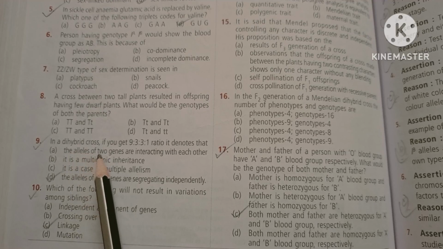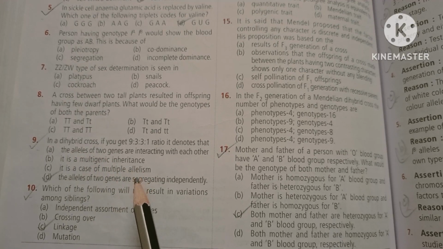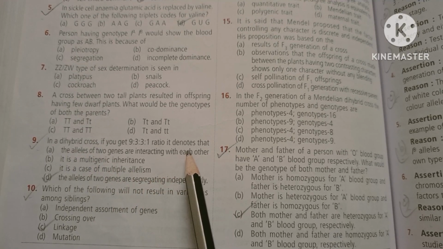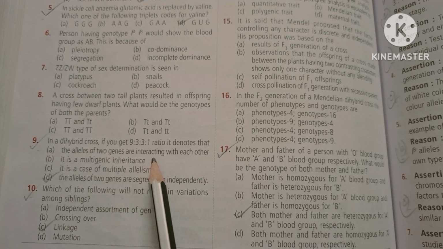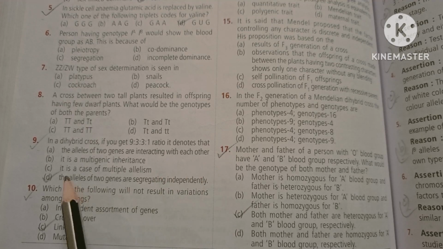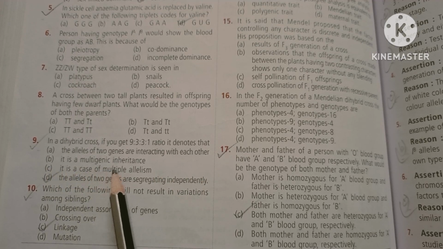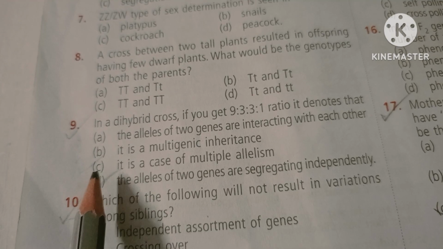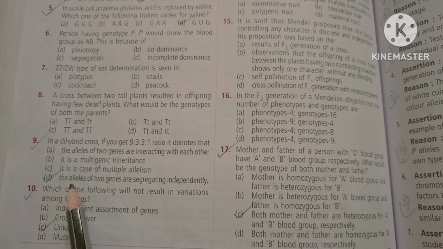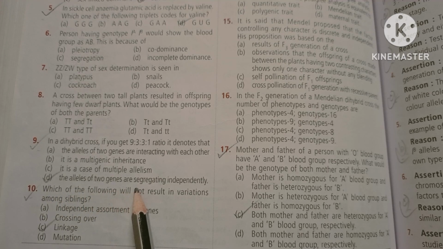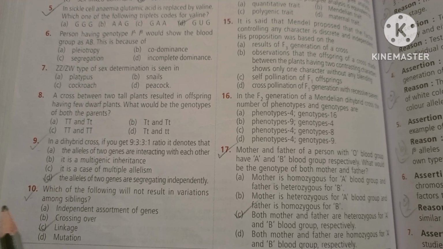In a dihybrid cross, if you get a 9:3:3:1 ratio, it denotes that: A, the alleles of two genes are interacting with each other; B, it is a multigenic inheritance; C, it is a case of multiple allelism; D, the alleles of two genes are segregating independently. Right answer D.